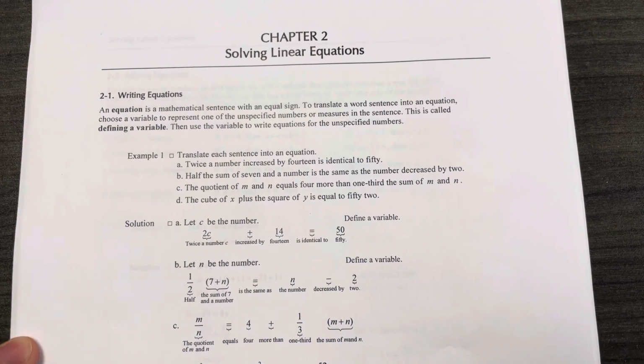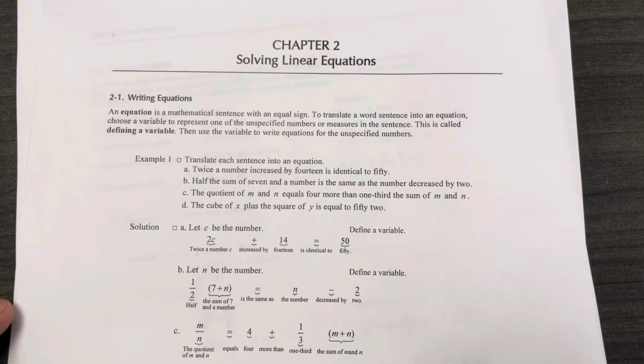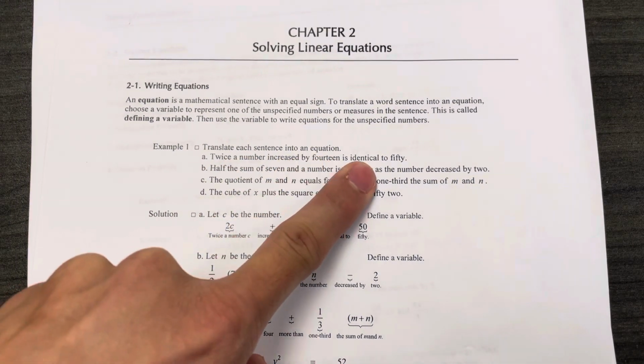So this is a video on how do we write equations. Last video we spoke about writing expressions, and this is very much the same thing, right? So let's take a look at some of these examples. It says twice a number increased by 14 is identical to 50.